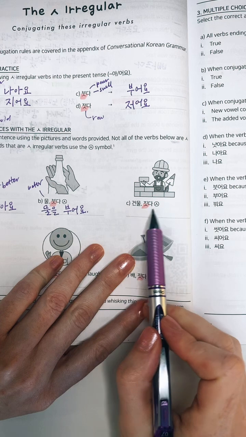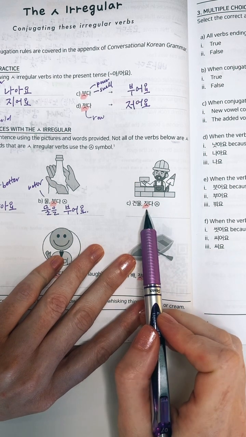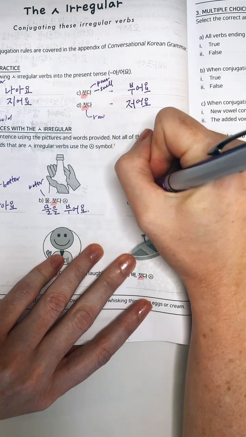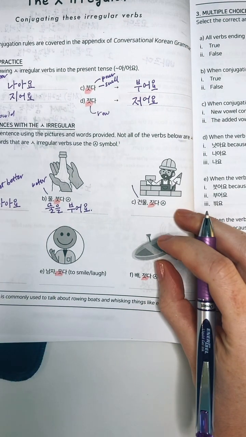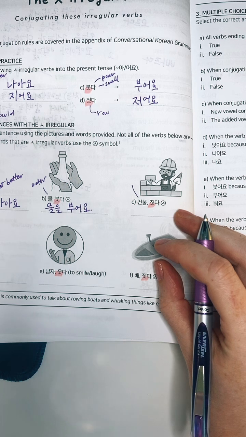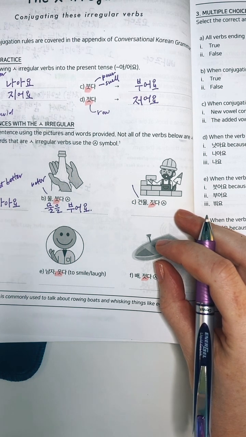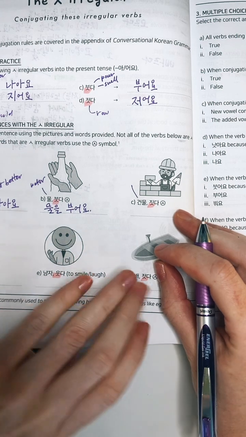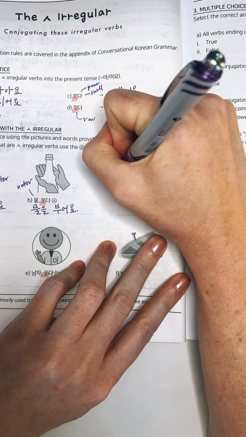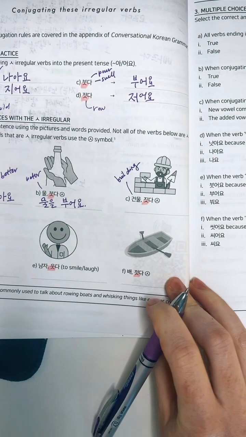All right. Now, this next one, C, we have the word 건물 and 짓다. Does anyone know what the word 건물 means in Korean? This word 건물. I don't know. Is that a reference to something? I'm not sure. But yeah. Building. Yes, Valeria. Kylie. Yes, beautiful. It means building. A 건물 is a building.